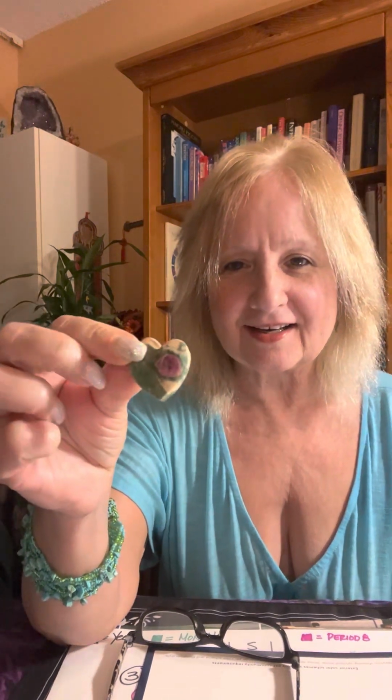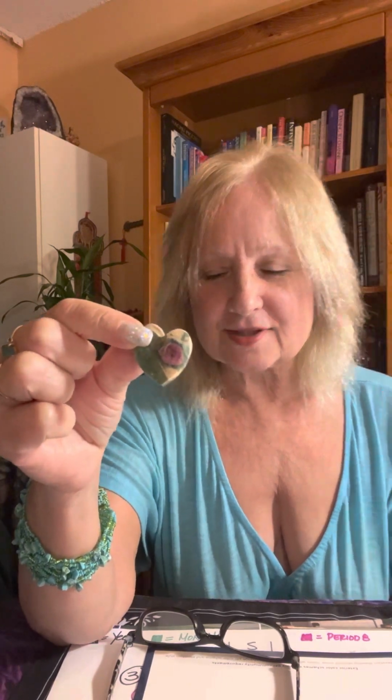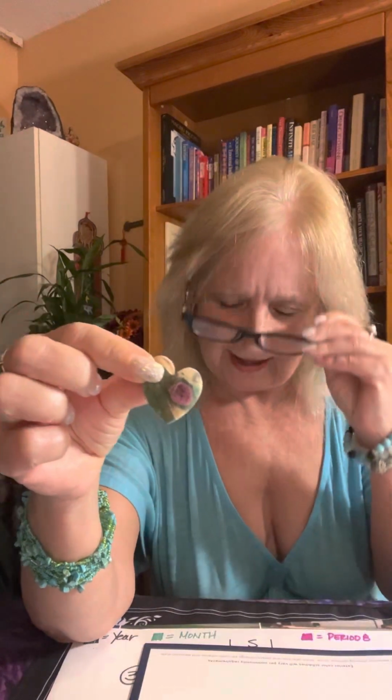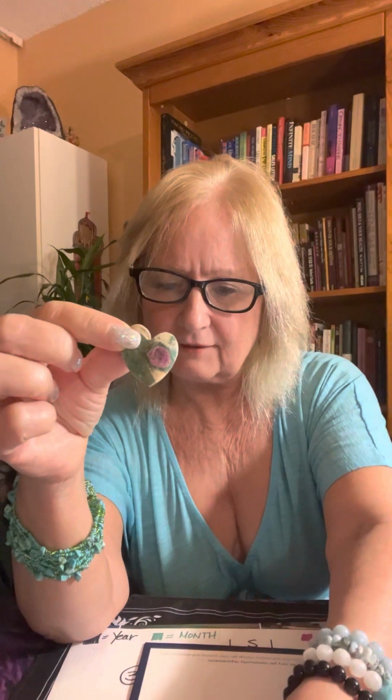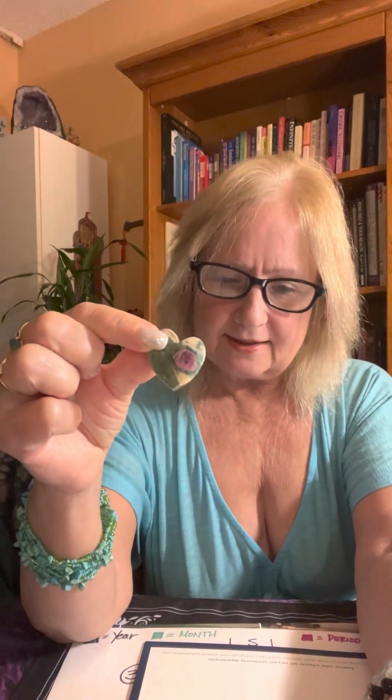All right. I wanted to share my little stone with you that I found after our session. It's a heart, and I found it in a velvet bag in a box that I have. I'm not really sure where it came from, but it's ruby in fuchsite. What it does is it balances stimulation with intuition.